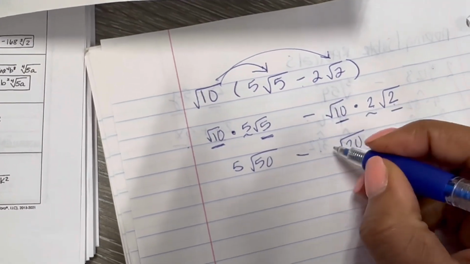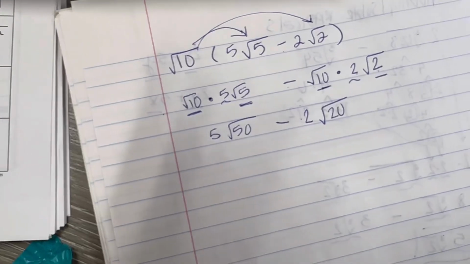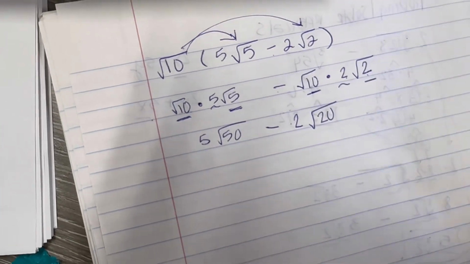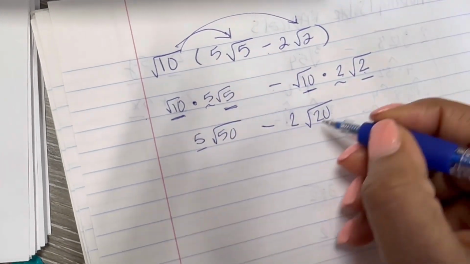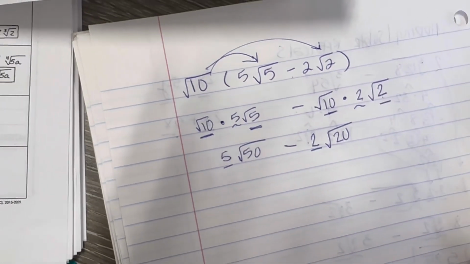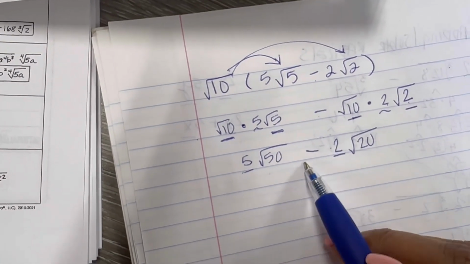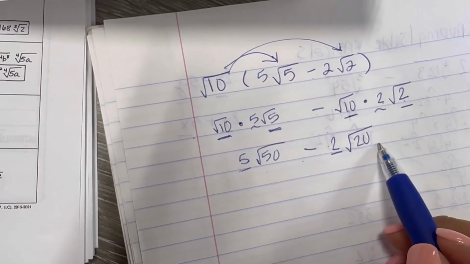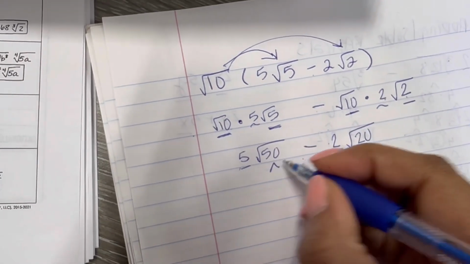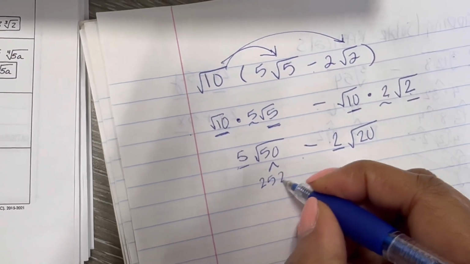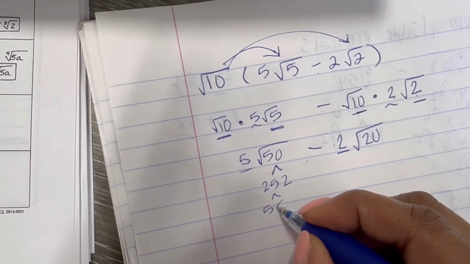The coefficient, bring that in front. So now, multiply 5 times 2. Well, no, you can't do that. So 5 radical 50 minus 2 radical 20. You need to do some math here. 25 times 2, 5 times 5.